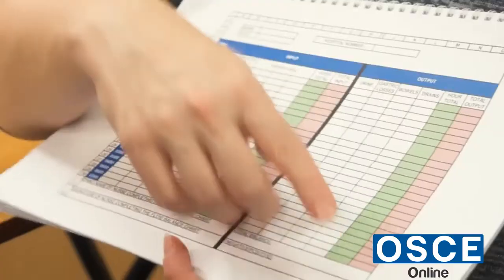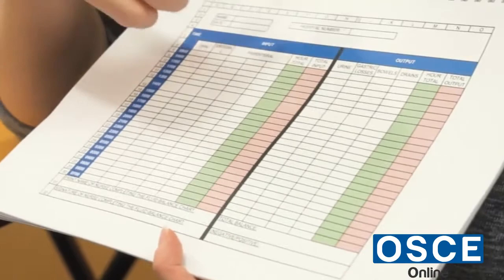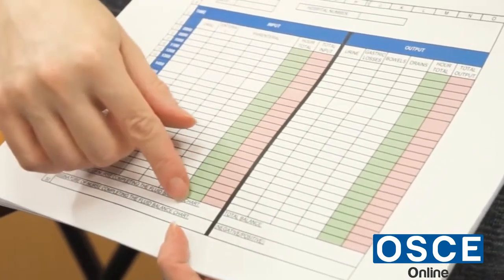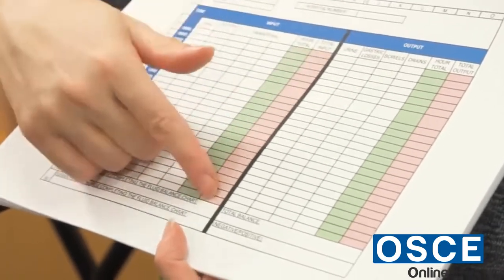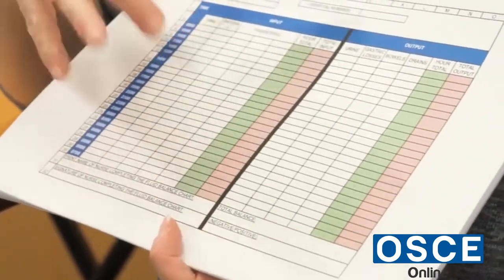If they do put a drain in, like I did, you can add that on again. If it's in the same hour as the urine, you'd add them together and put it in the hourly column, and then add it onto the running total. So basically with this chart, the green boxes, if you added them all up, should equal the end running total for each one. That's a check you can do at the end.